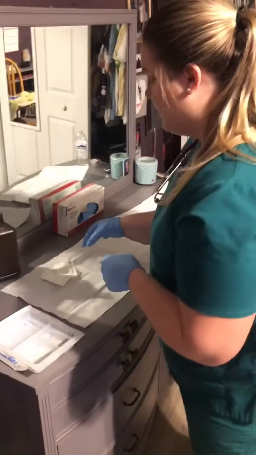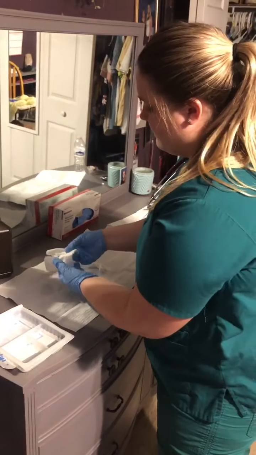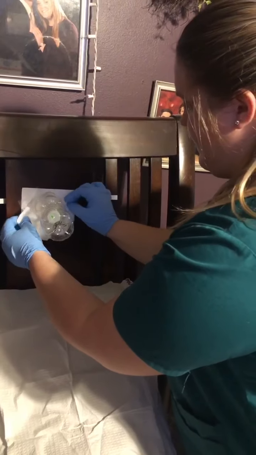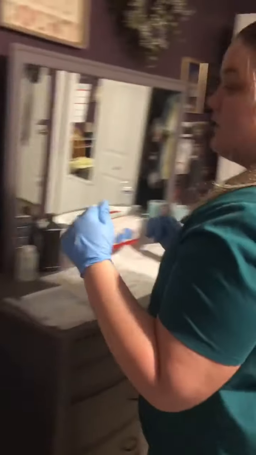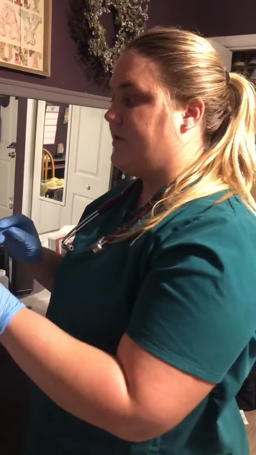So next thing I'm going to do is reapply the dressing that goes underneath the faceplate. I would never, in the hospital situation, cut a gauze to fit around there. I would always use the pre-cut ones because you don't want any of the fibers getting into the airway.